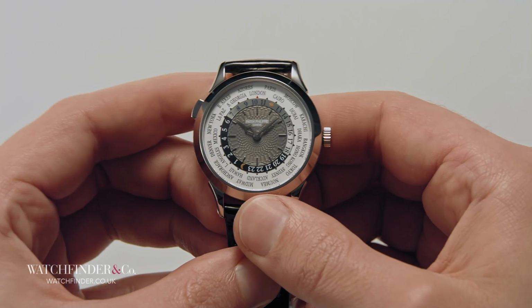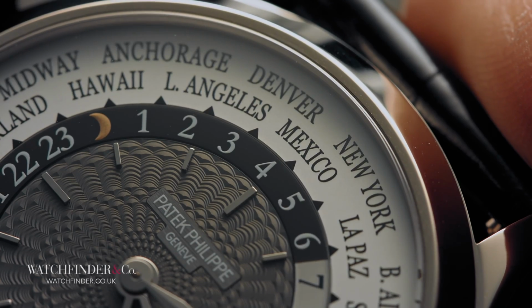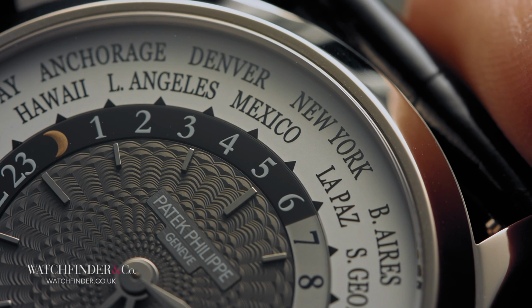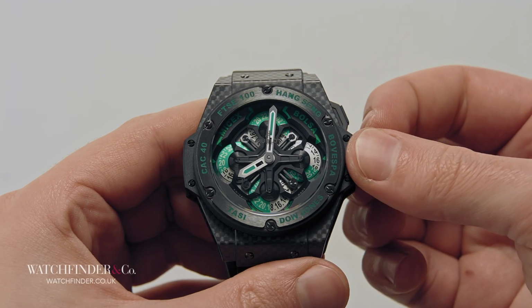To change the main display to a different city, press the pusher repeatedly until that city is at the top of the dial. The main display will now show the time for that city. The fifth world timer is a Hublot.